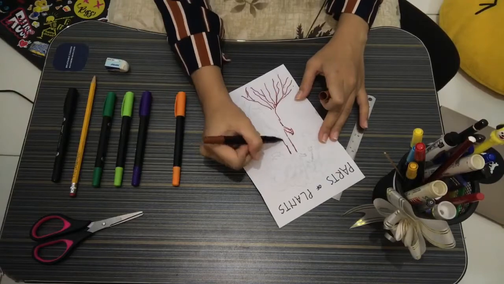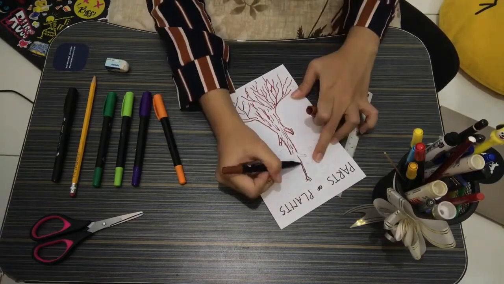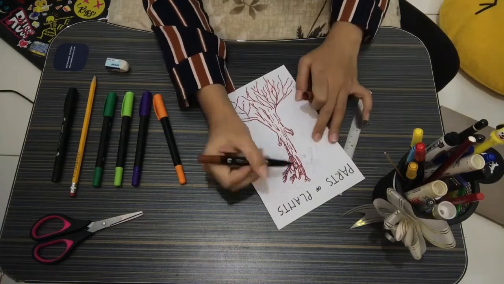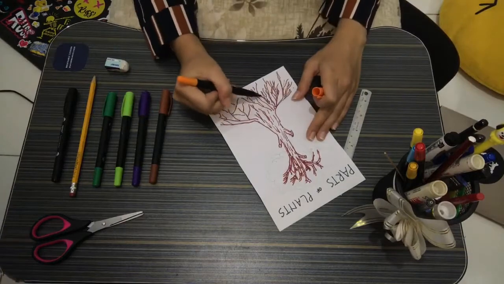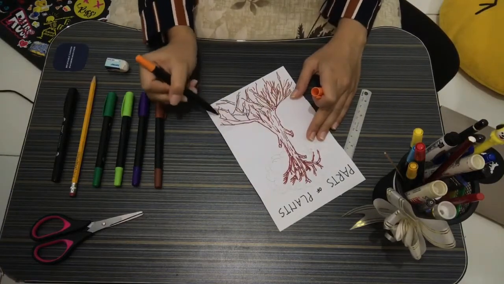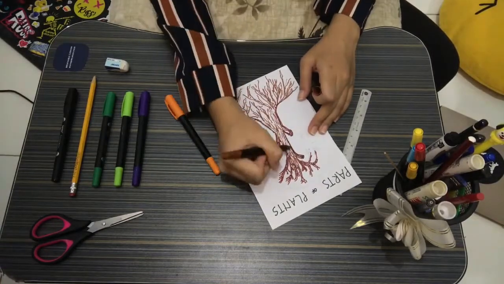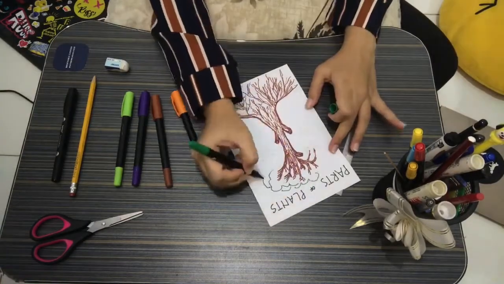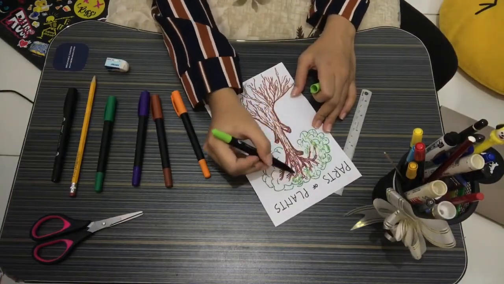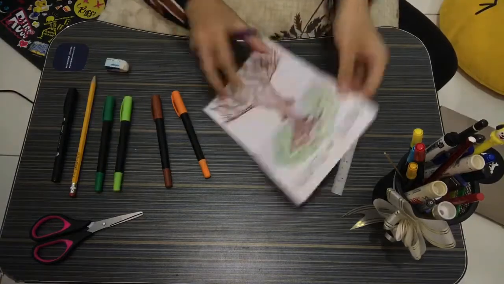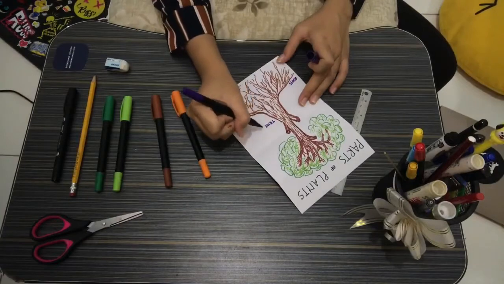After you finish drawing with the pencil, now you can color it. And remember, you can also add more details to your picture. For example, in here, since I drew a big tree, I can add details to my root and my stem. After you finish drawing and coloring, now you can name each part of the plant.